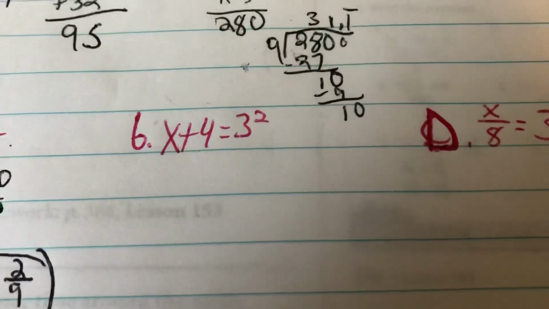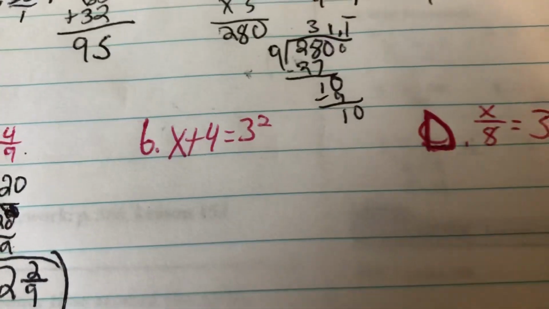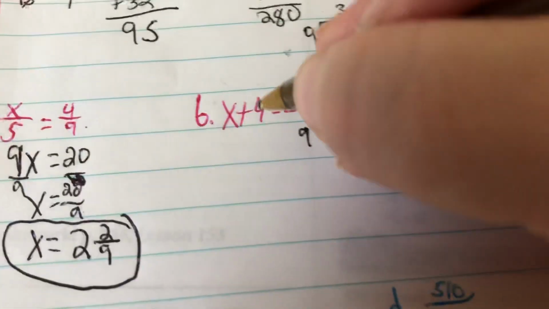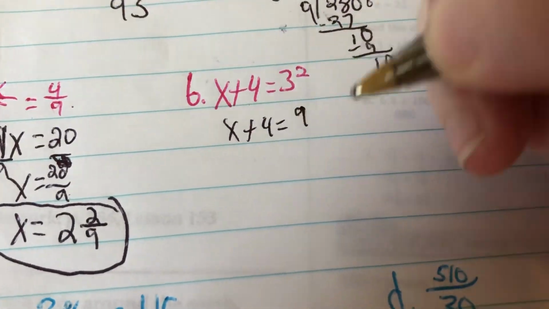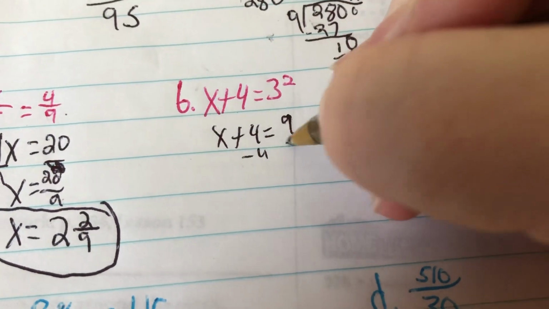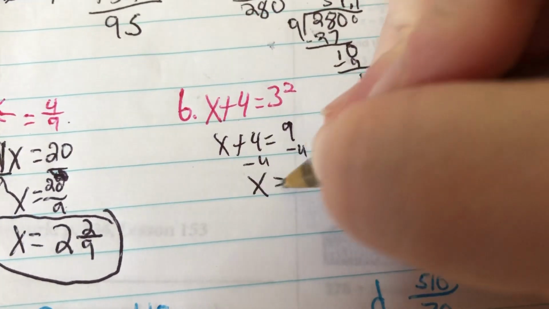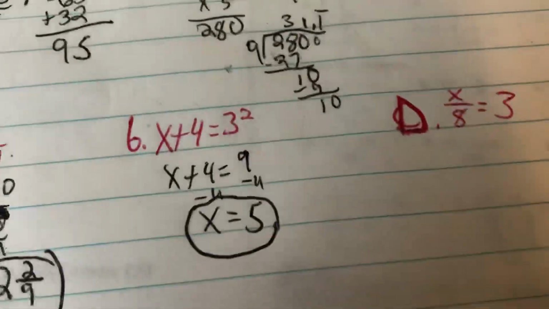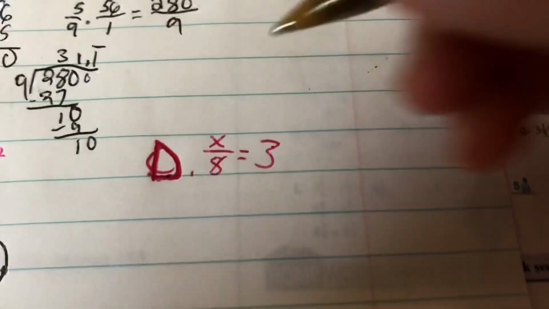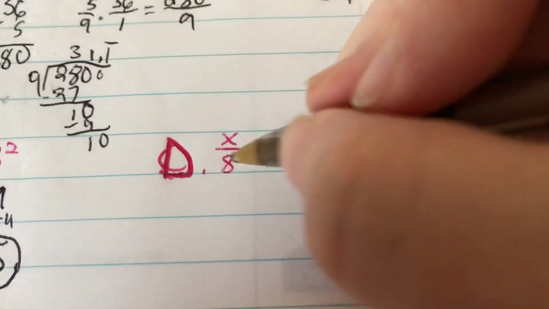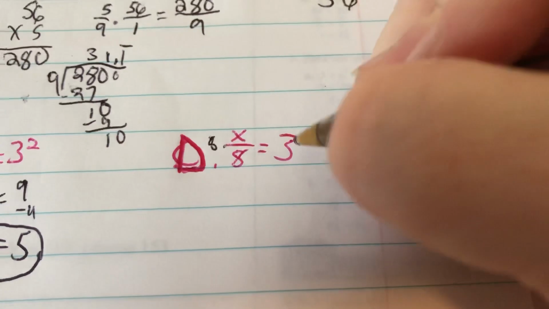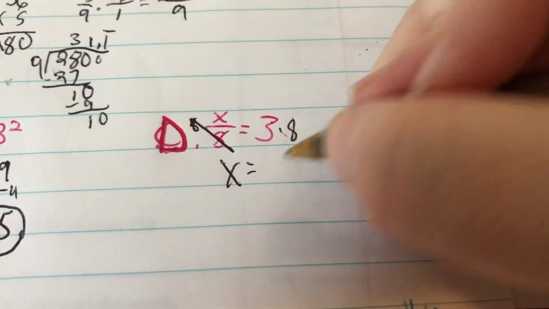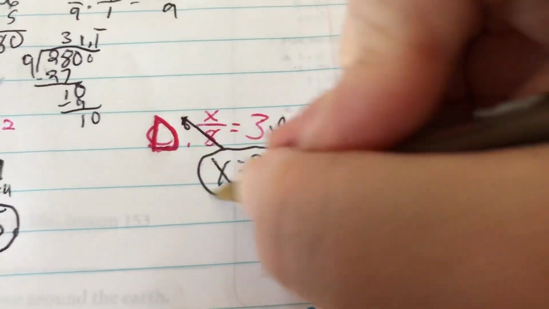Okay, on B, x plus 4 equals 3 squared. Well, 3 squared, 3 times 3, is 9. So x plus 4 equals 9. Subtract 4 to get x by itself. X equals 9 minus 4, which is 5. On D, we have x over 8 equals 3. Well, we multiply both sides by 8. X equals 3 times 8, which is 24.